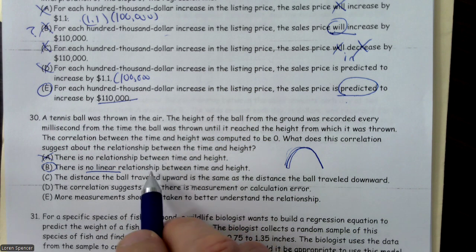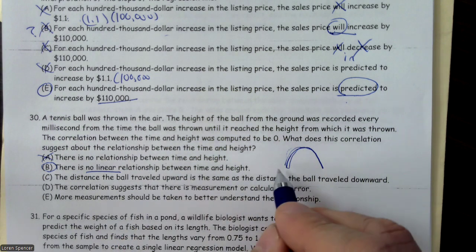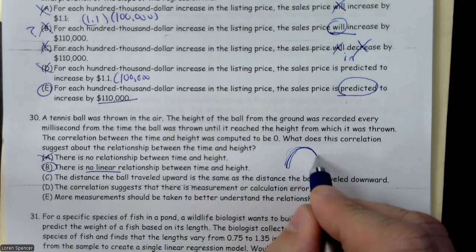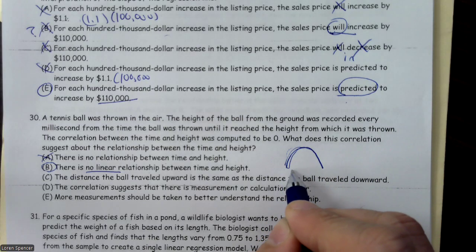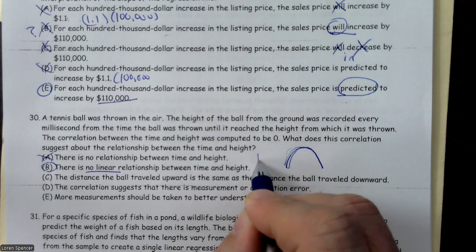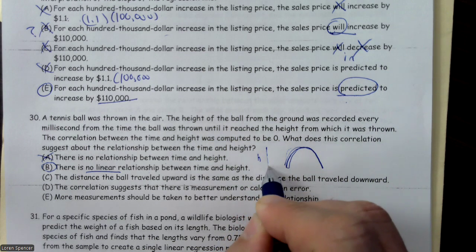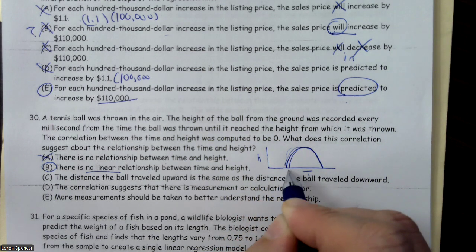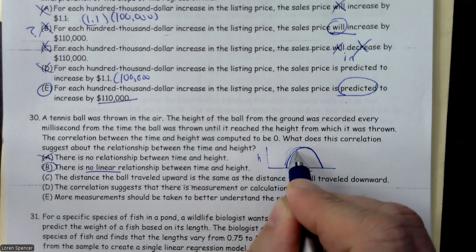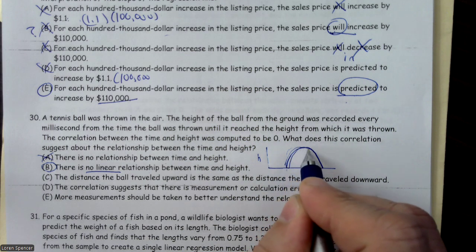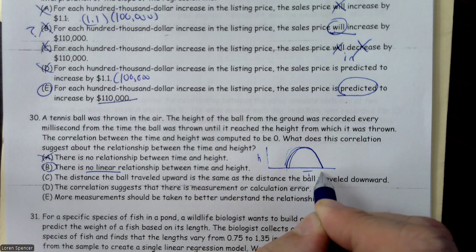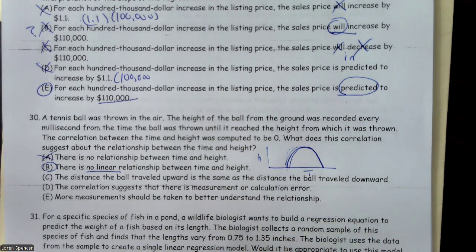We don't know what it is, but there's not a linear relationship. All right, because basically we throw the ball, it goes up and then it comes back down. And this would be the height here, and this would be time here. So as time increases, the ball gets higher and higher, and then it starts to come back and gets lower and lower till it gets to the point from which it was thrown at.